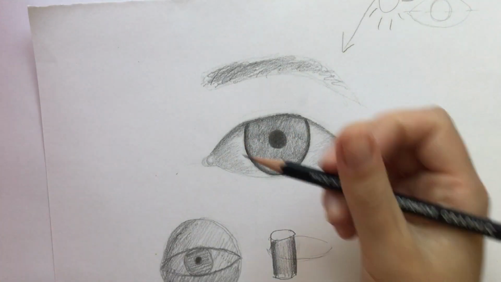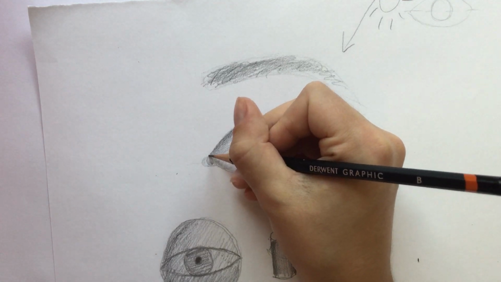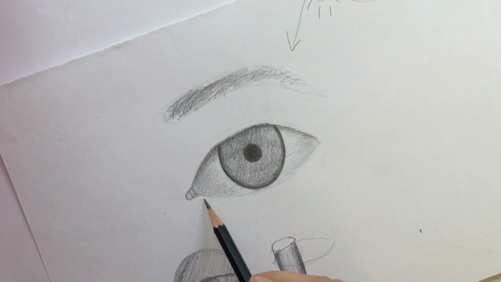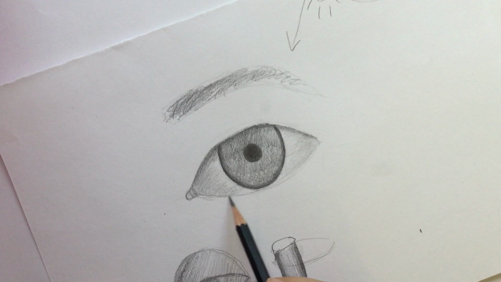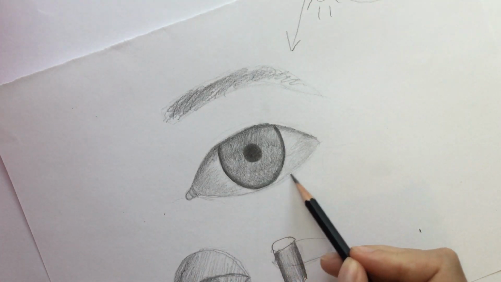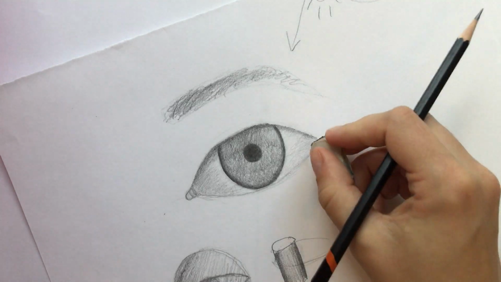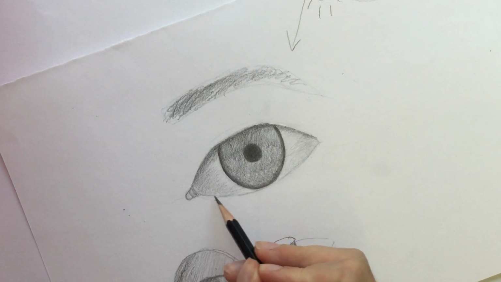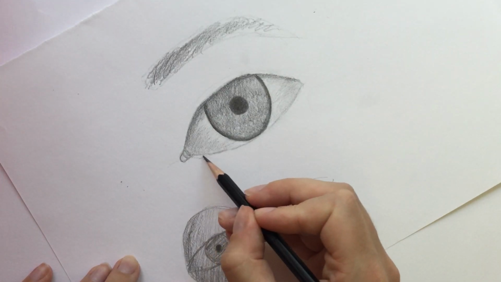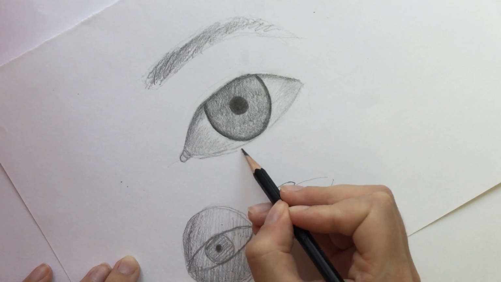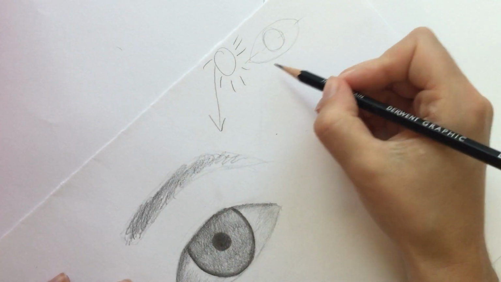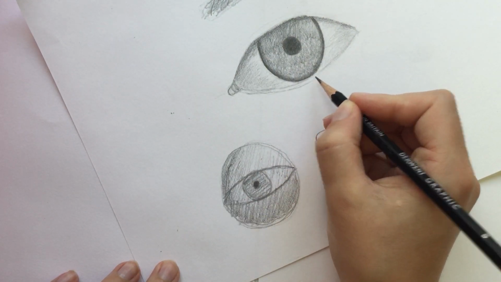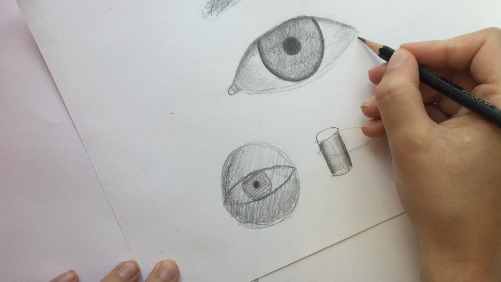There we go. And then something that you also need to bear in mind is the lash lines. So you have a lower lash line. Let me just make that line a little bit more clear. We're adding the lash line. It's sketchy. There we go. Okay, so the lower lash line is quite thin. You don't want to do it, that's my bad example, you don't want to do it really big, and it needs to be parallel with the line that's already there.